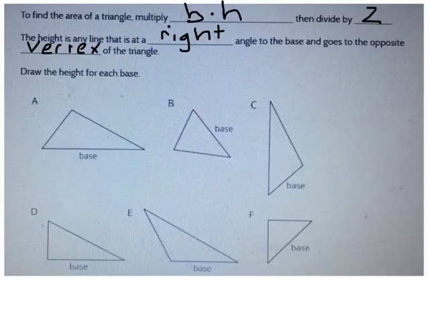Let's draw the height for each base. Go ahead and draw the height for each base on your paper now, then compare them to mine. To draw the height for shape A, we would need to go to the opposite corner from the base at a right angle. Same for B. We would need to go to the opposite corner from the base at a right angle.